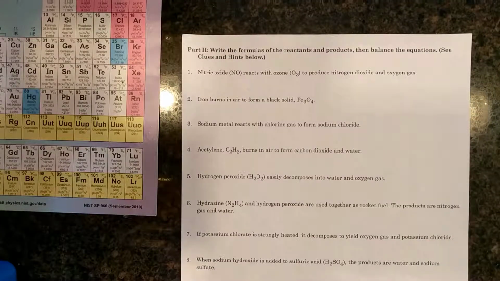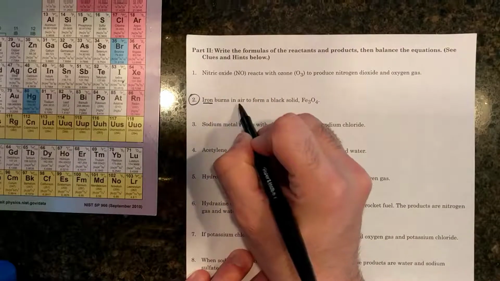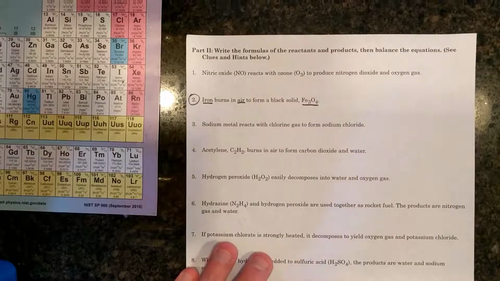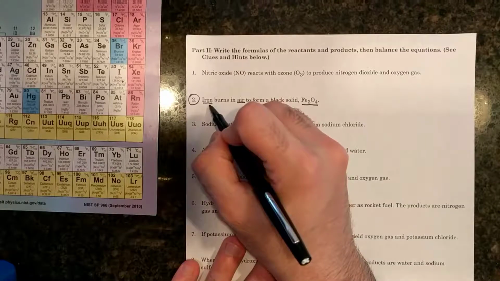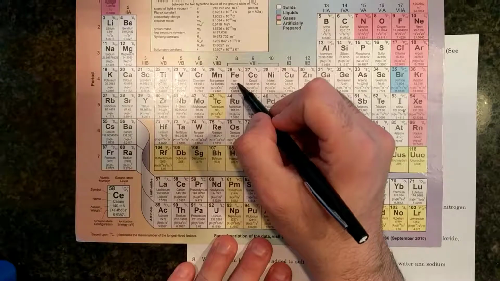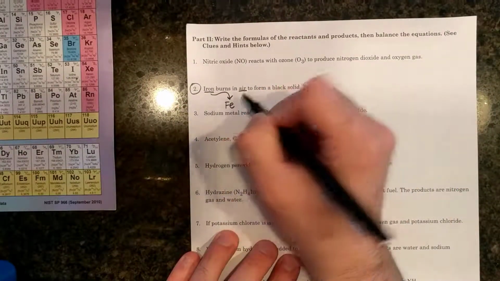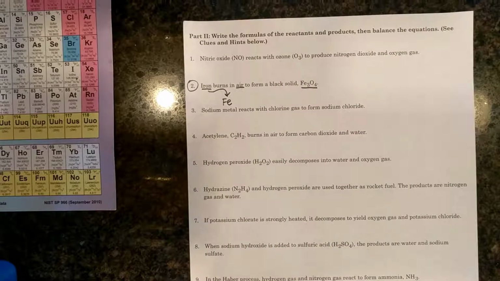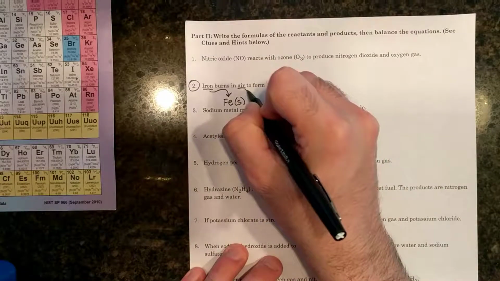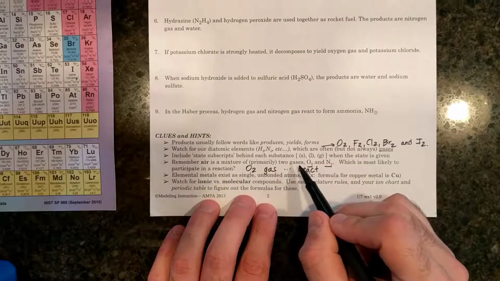So I'm going to do a couple of examples. Let me do number 2. It says iron burns in air to form a black solid, Fe3O4. So iron is the element. If I look on the periodic table, iron is Fe, and it's going to exist as a solid. Typically, metals exist as solids.